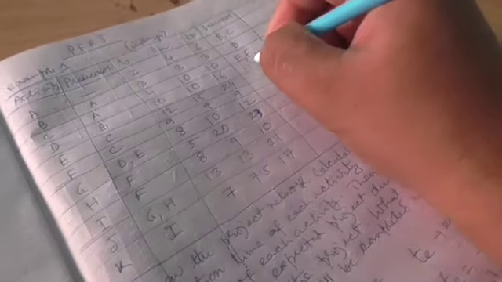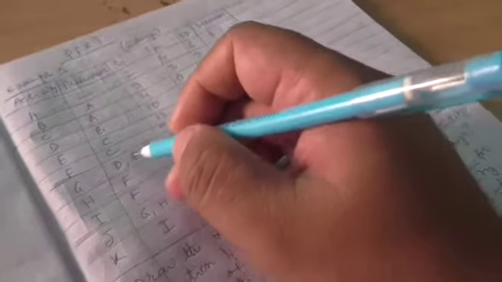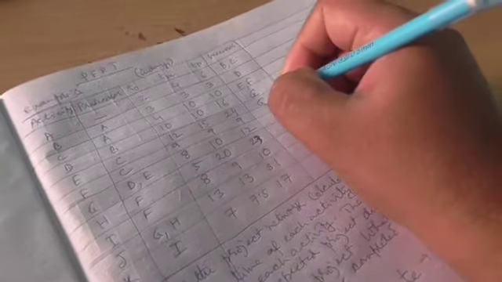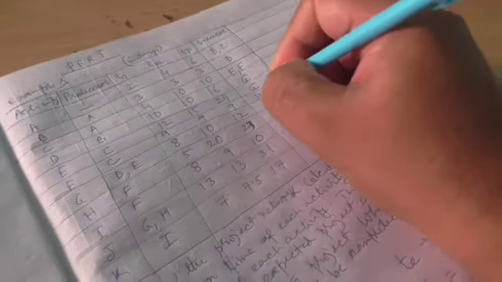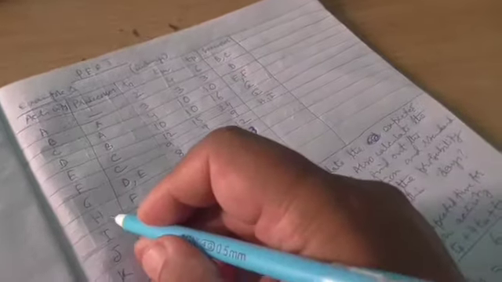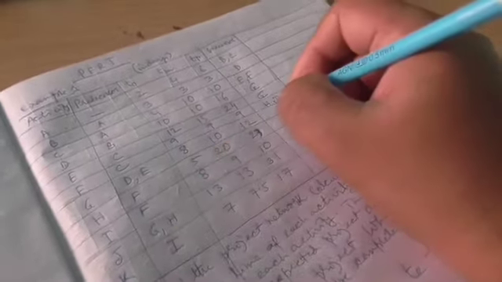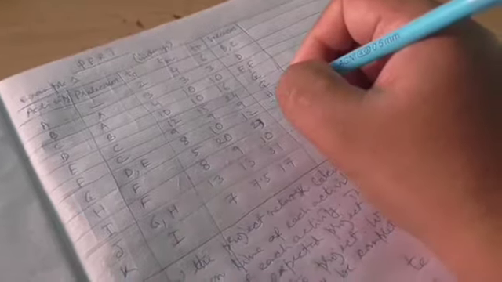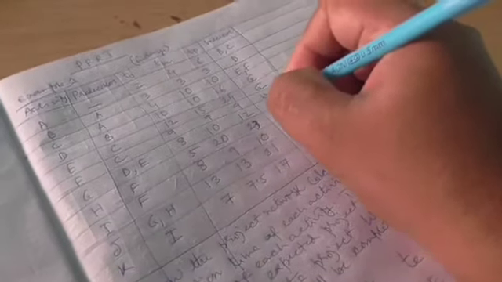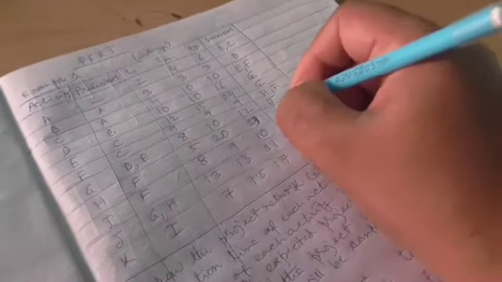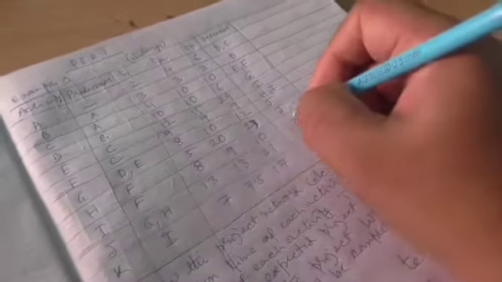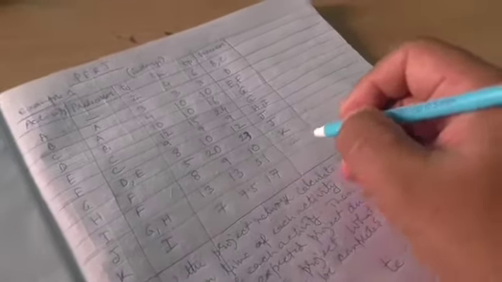So B's successor is D, C's successors are E, F. E's successor is D; D's successor is G. E's successor is also G. F's successors are H, I. H's successor is J, sorry, G's successor is J. H's successor is also J. I's successor is K. J does not have any successor and K does not have any successor.